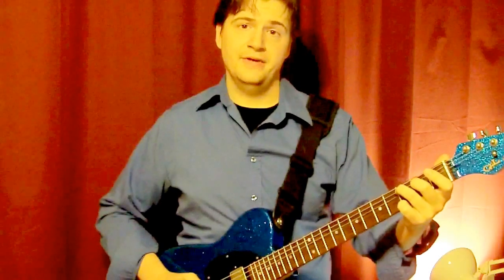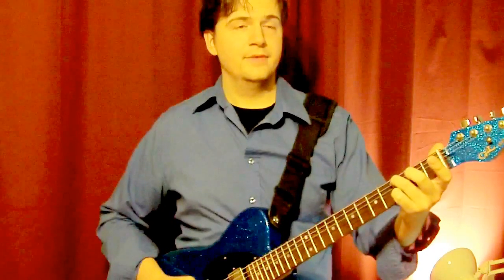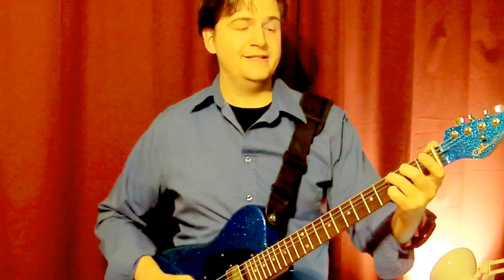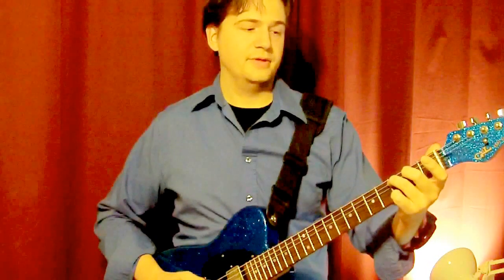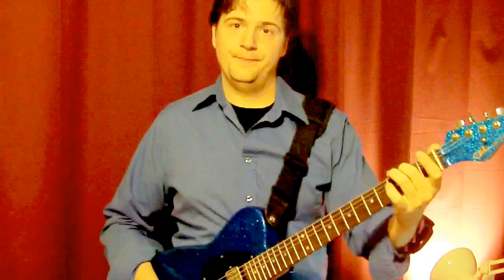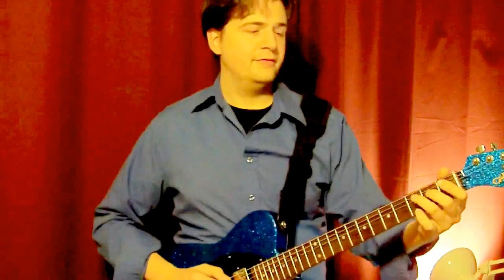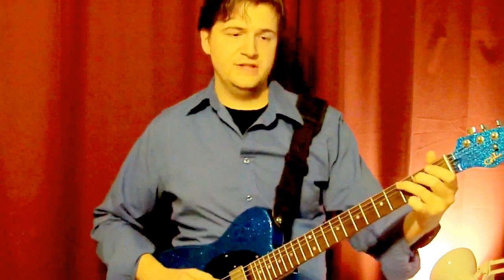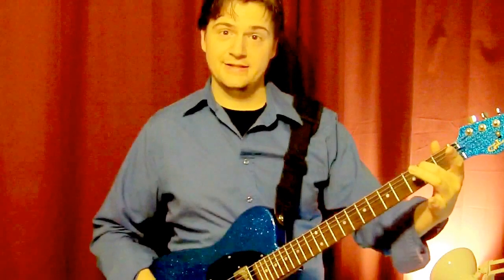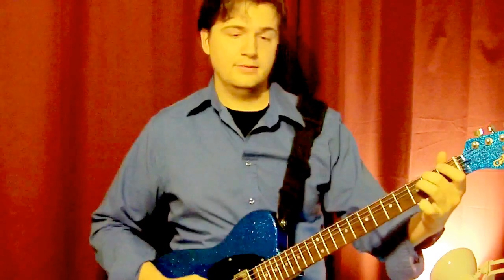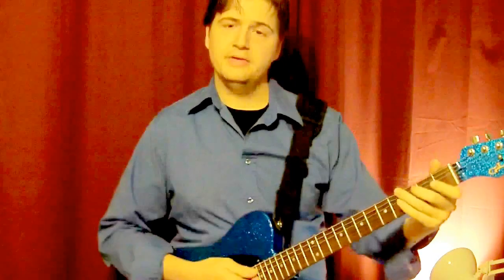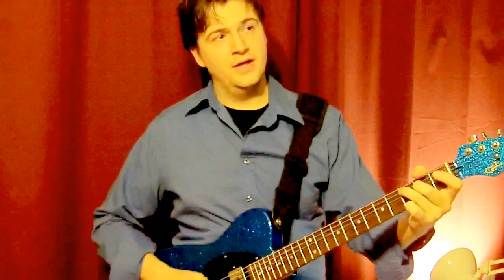The E note will want to go down to a D on the 4th string, and the C note goes down to a B note on the 5th string. So we went from a C to a G, like this. Fairly easy, and we went from a C to an F, like this.